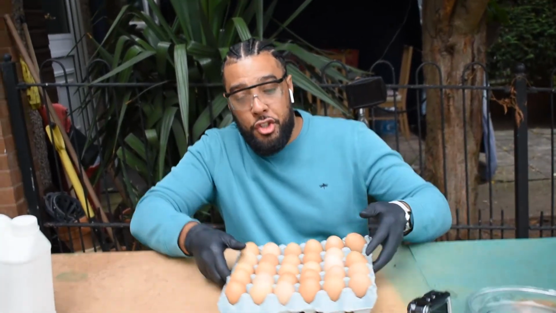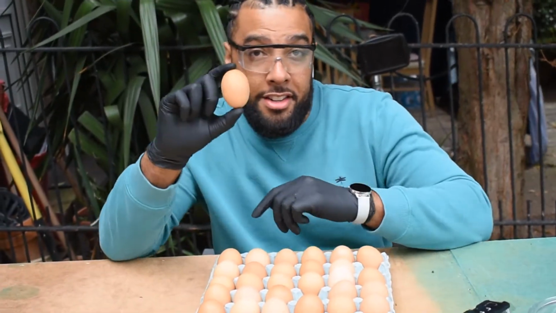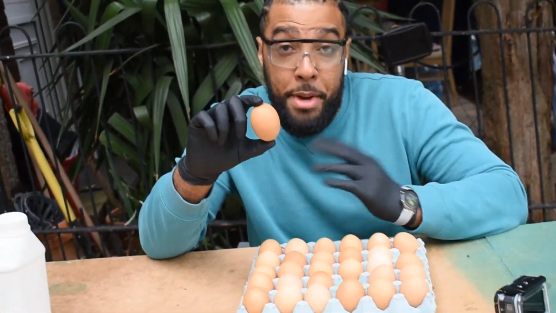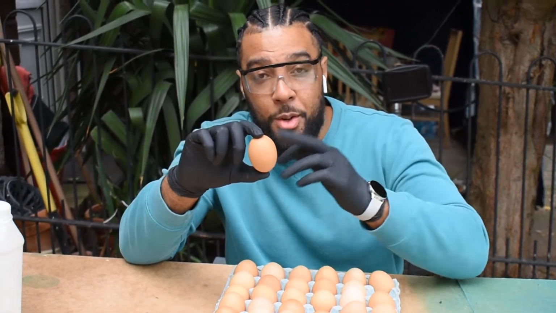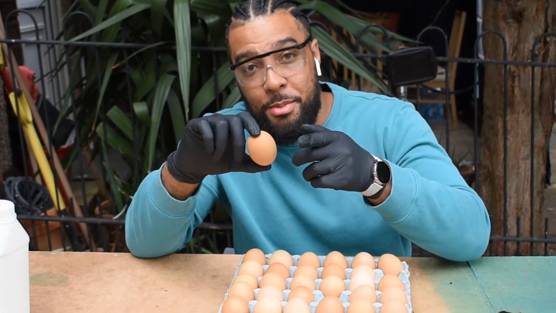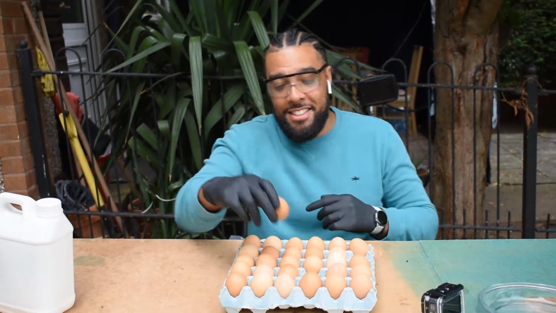Alright, so what most people don't know is that the shell of an egg is made from a base called calcium carbonate. So I want to see what's going to happen when we put this egg into some hydrochloric acid. Let's see.